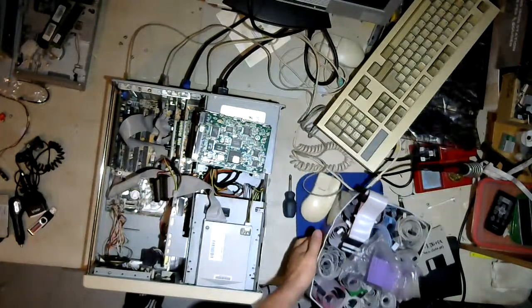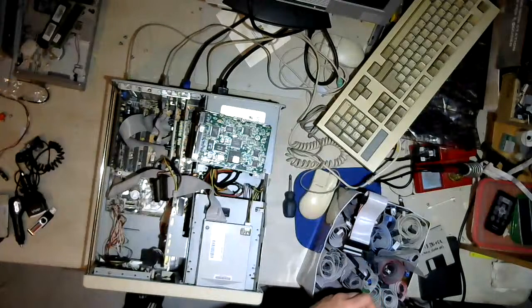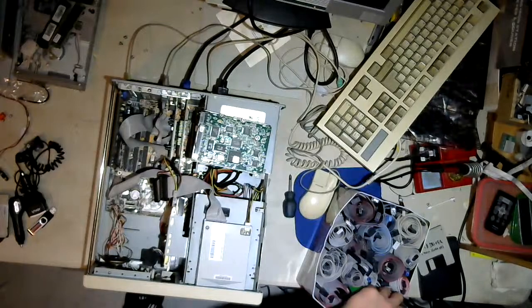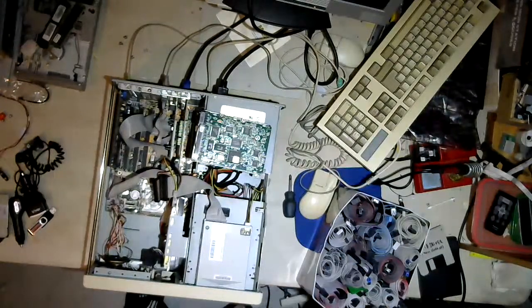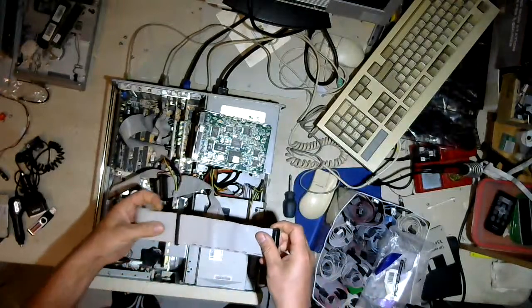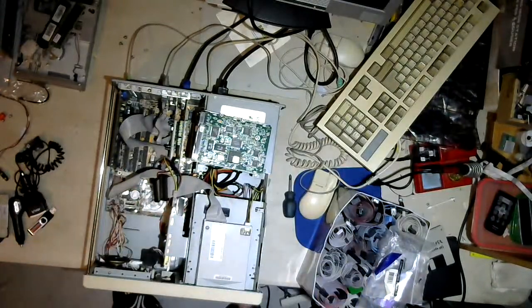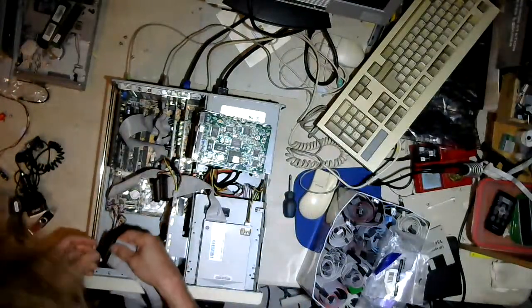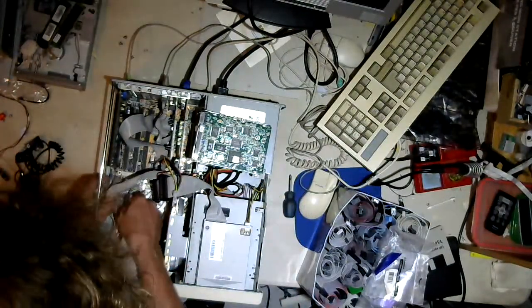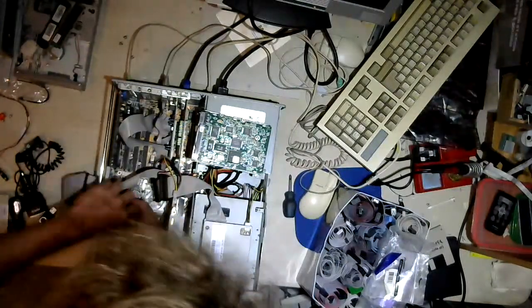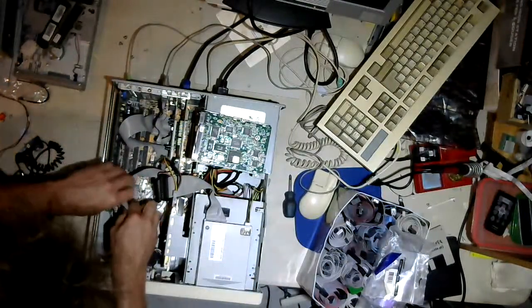Here's my box of IDE cables. Do I have a single channel? No, we'll just use this one. That's my floppy cable. I'm not using that. Okay, this is what we're going to use. Yeah, that's a nice long one. Do I need a nice long one? I think I do, because the drive's going to go in there. Okay, so go ahead and pin one to red.